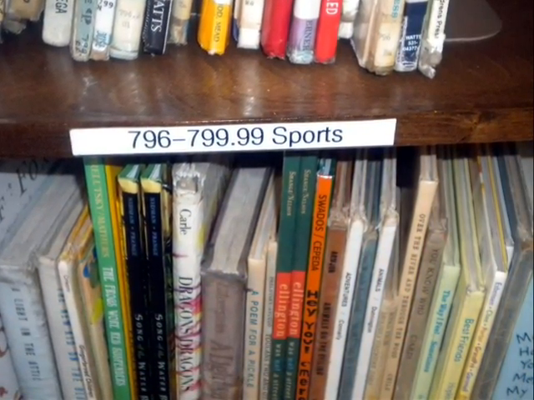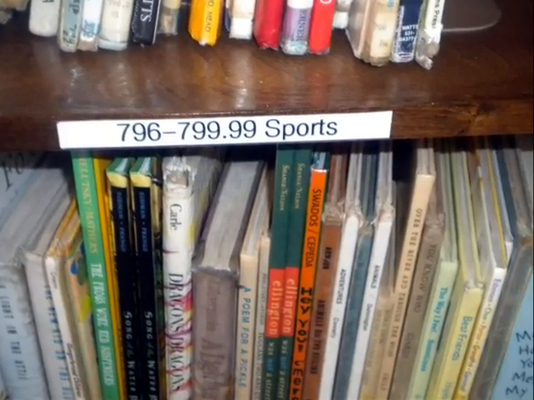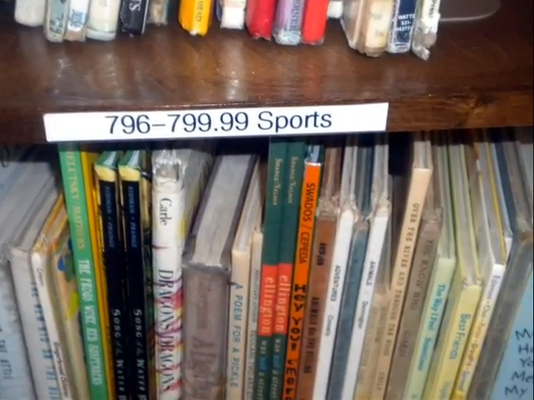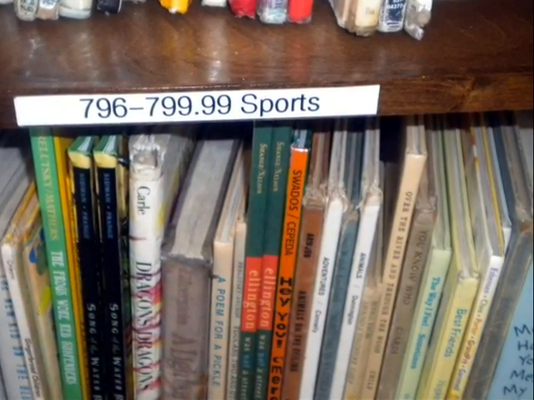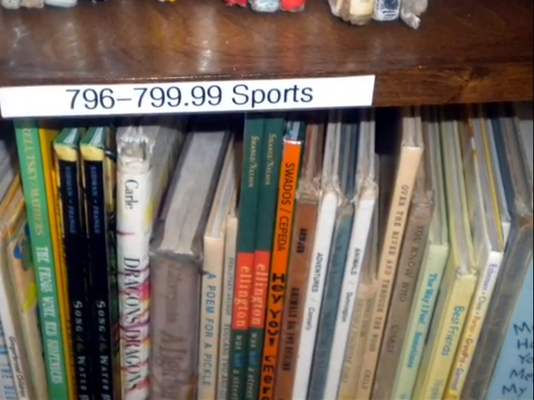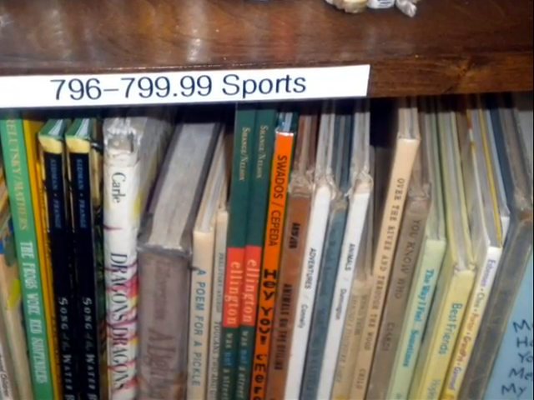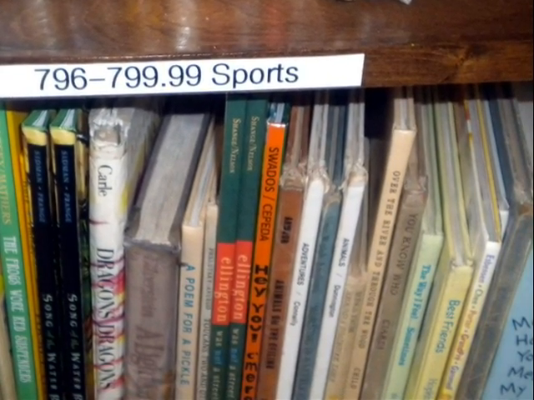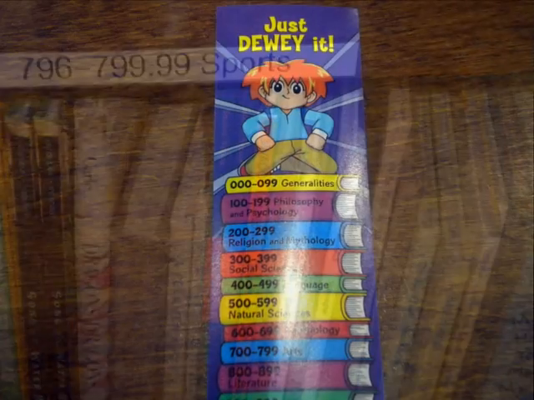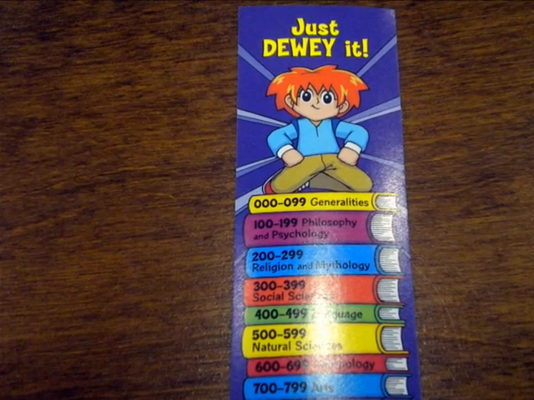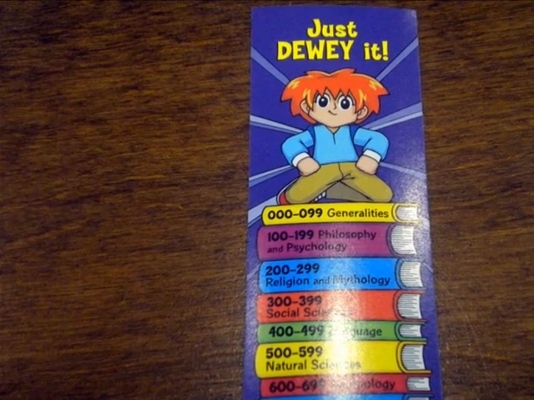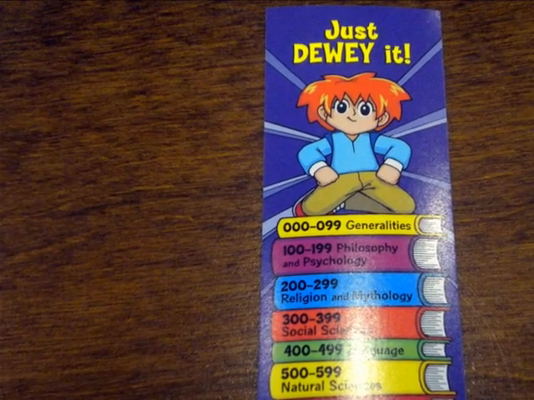Class, the Media Center consists of shelf markers. The shelf markers let you know what is there on the shelf. And this one right here reads 796-799.99, which is sports. And we know what to label these because of the Dewey Decimal System. The Dewey Decimal System is a system that media specialists use to classify books and group them like they need to be grouped.